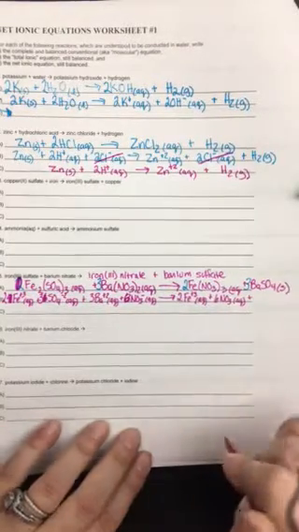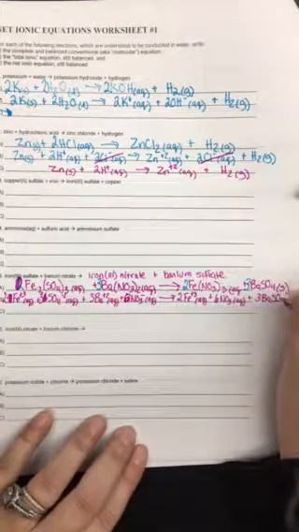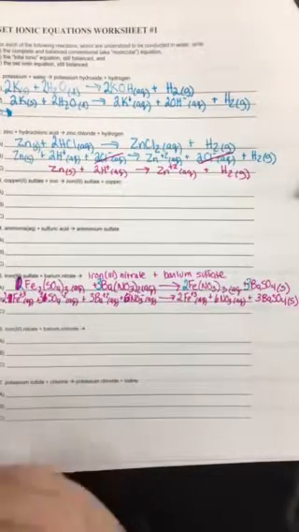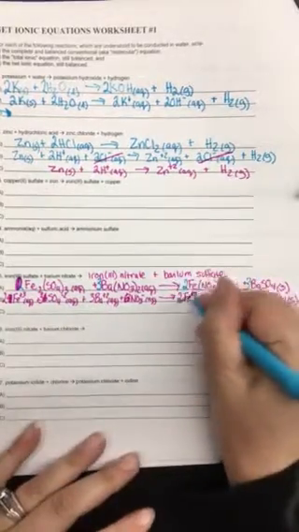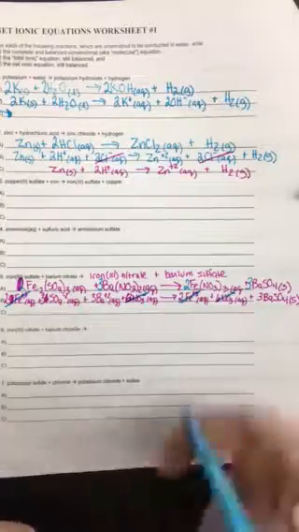But does the BaSO4 break up? No. It's a solid, so it stays together. So now we have the overall ionic equation. Now we need the net. So we need to get rid of anything that's just watching. It's a spectator. This iron and this iron are watching. NO3 and NO3 are watching. That leaves us with just 3 things.